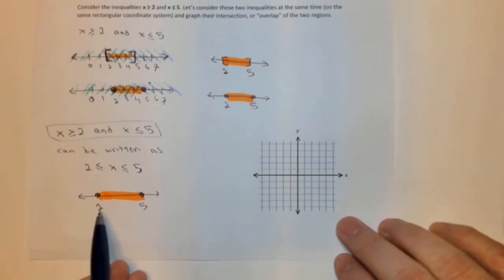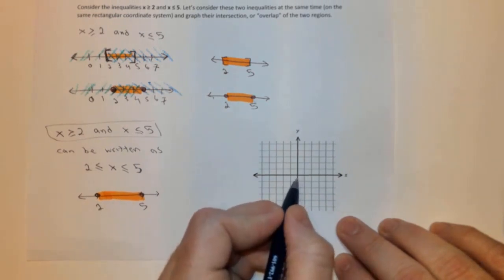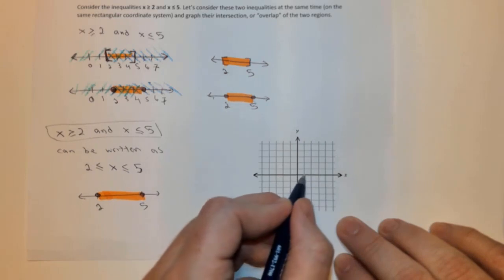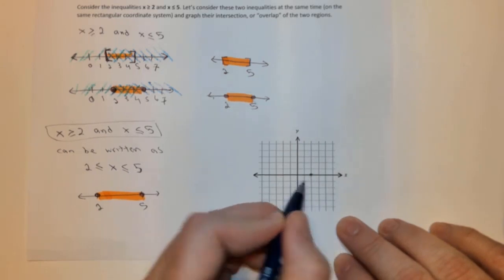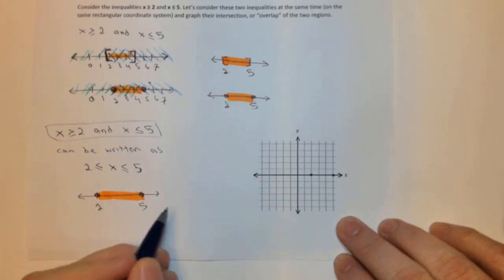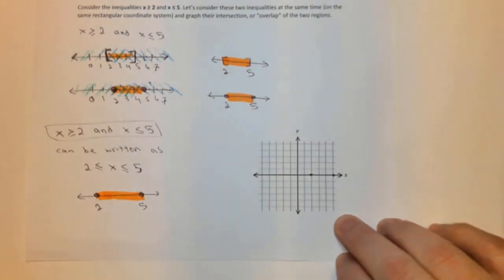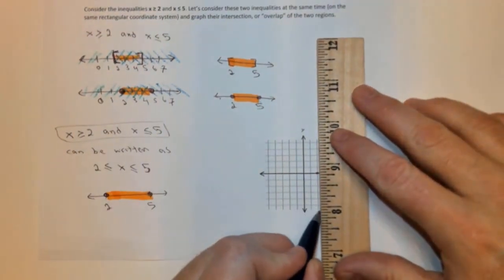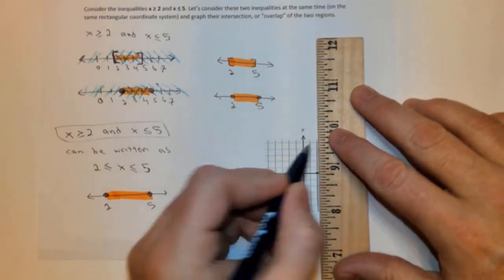All right, so how do we translate this to the rectangular coordinates? Well, let's go ahead and plot these numbers. So we got 1, 2, 3, 4, 5. So 2 is here, 5 is here. I'm going to extend this up. Now these are closed circles, so that means I'm going to use a solid line.